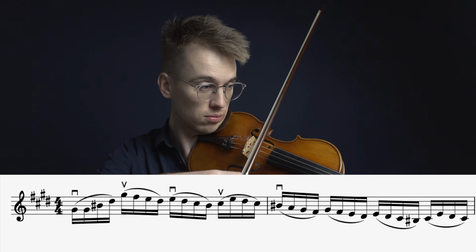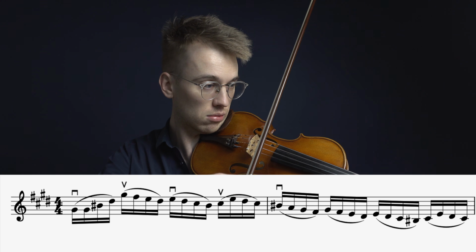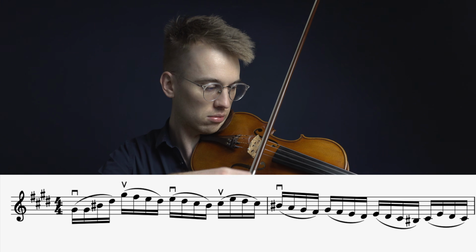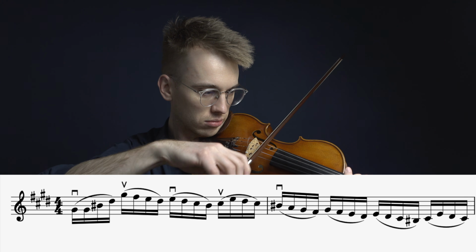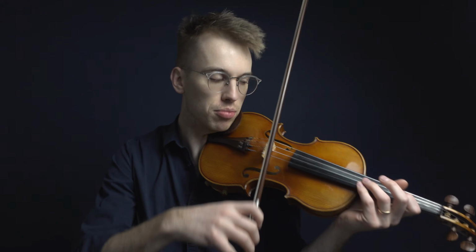You could also up the ante and use 4 notes per bow. So now, what's great about these exercises is that you're actually focusing on sound quality and intonation at the same time. And then, last but not least, you can do 8 notes per bow.